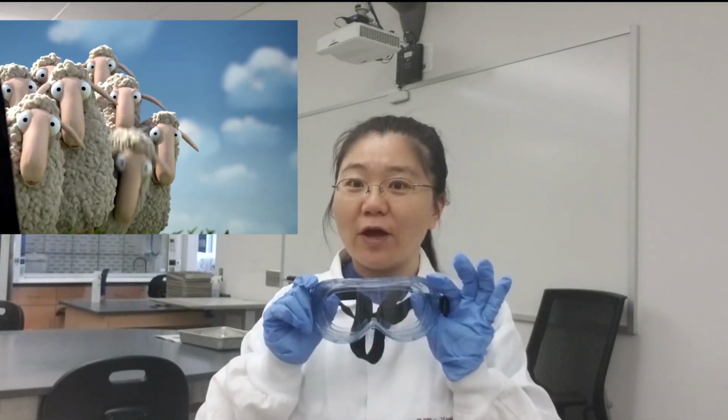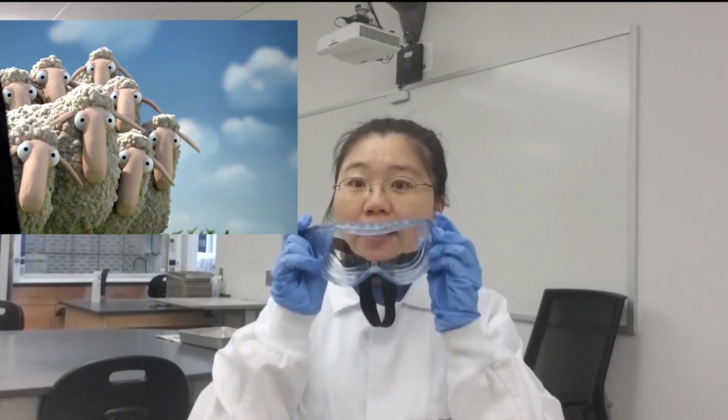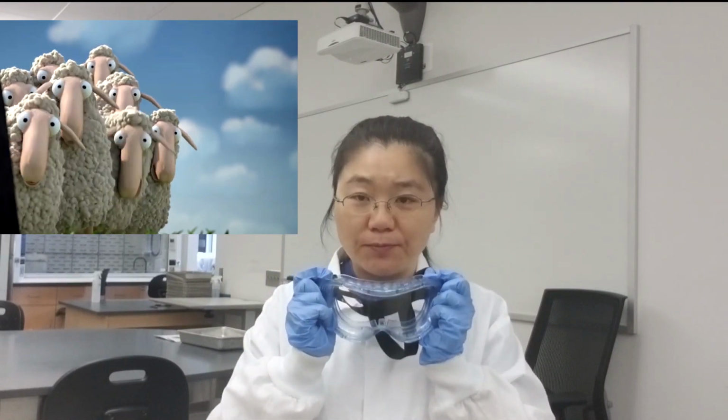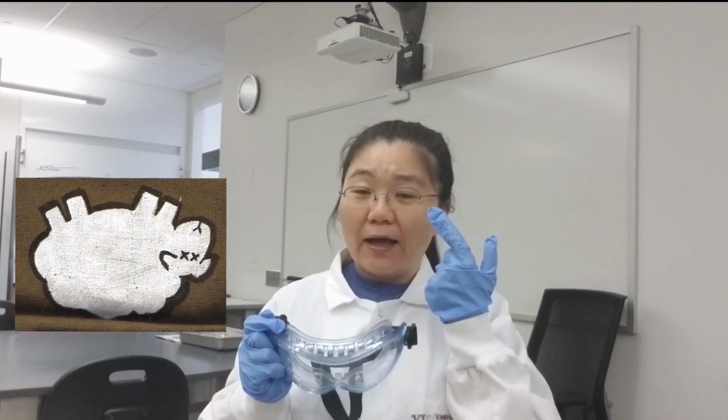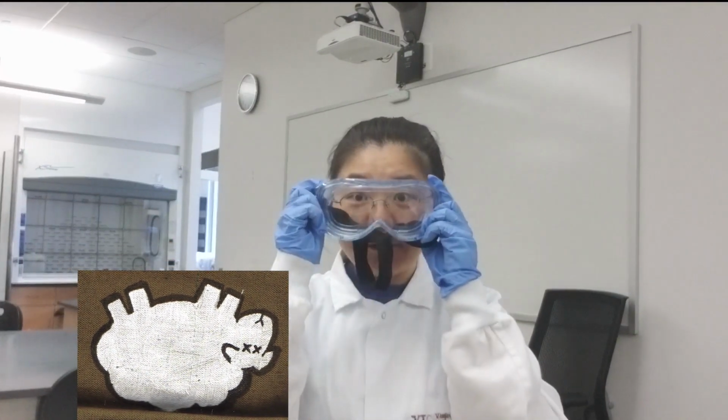Okay, we're ready for sheep brain dissection. Before we start, we have to make sure we have our PPE. First, you have your lab coat, then your gloves, and then you need your goggles. Why is that? Because the sheep brain was preserved in formalin, and formalin is a very toxic liquid. If that liquid happens to get into your eyes, it's going to damage your eyes. So better have your goggles on.